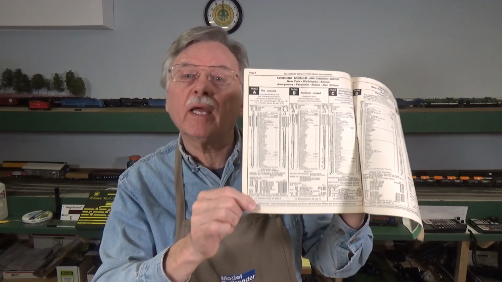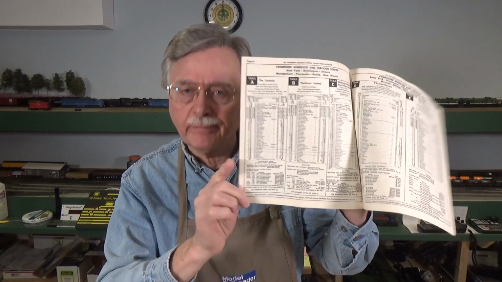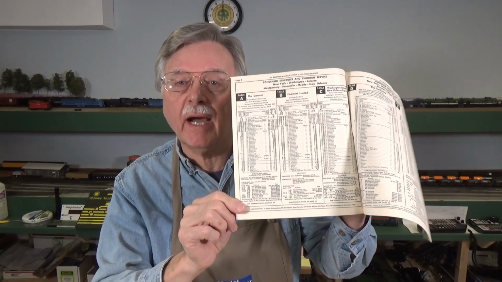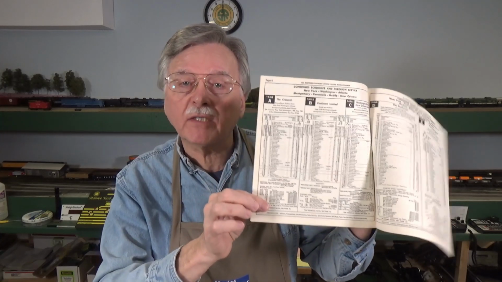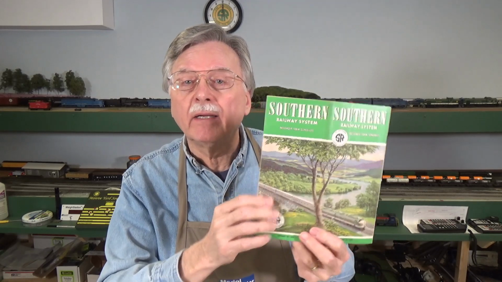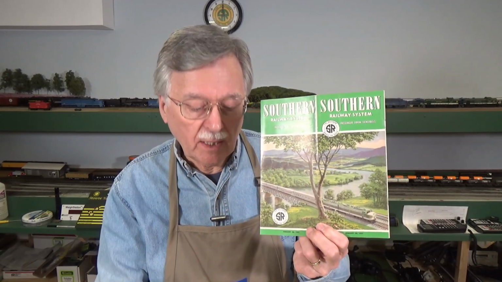So if you want to replicate the operations of your favorite prototype or favorite train, this is one resource that you can dig out. Now, they don't have anything in here about freight trains. This is just passenger trains, but these are readily available, again, on eBay. They come up all the time. I've got several years of these for the Southern Railway. This one happened to be 1957, my operating year.